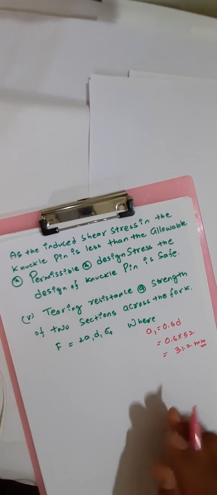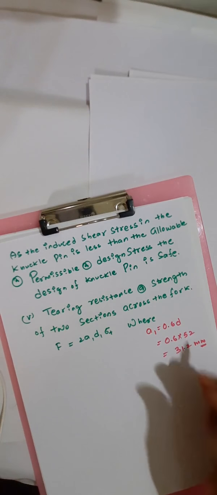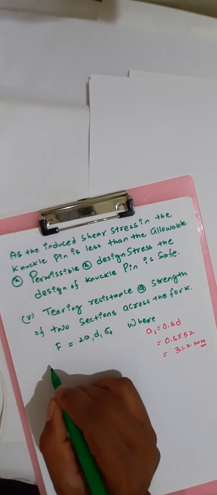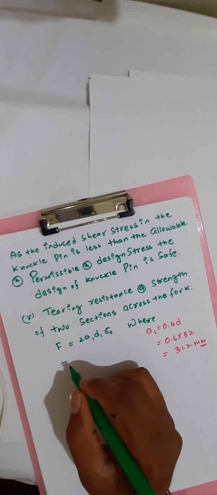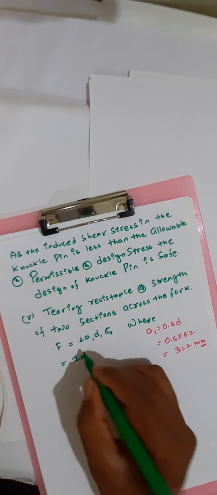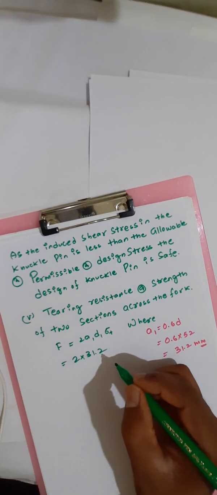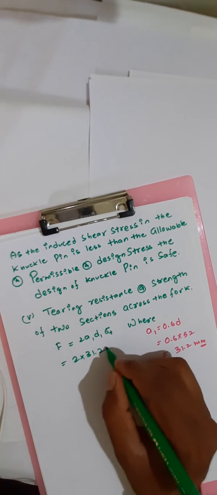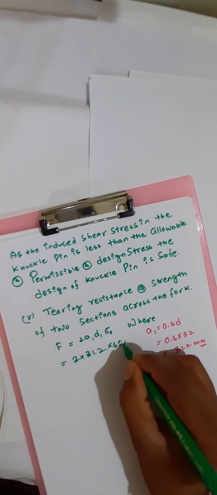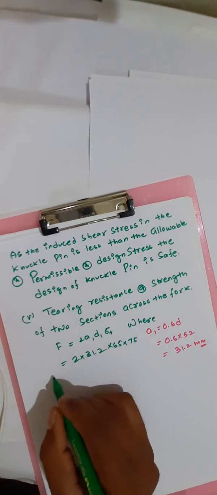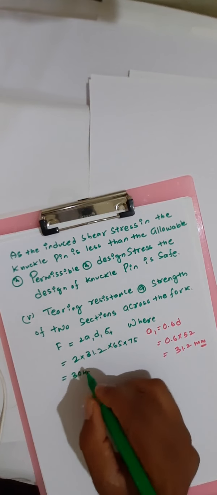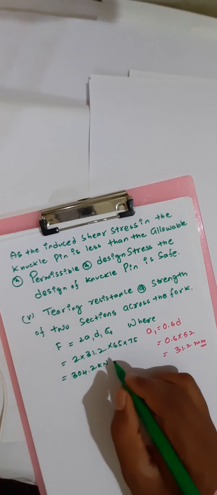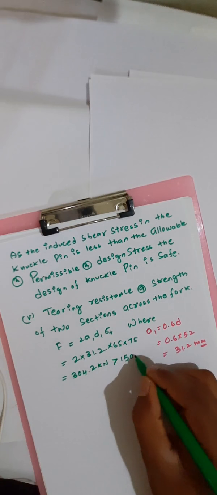So if we substitute all the values into this equation, we know the value of F, that is 150 into 10 to the power 3 Newtons, that is 2 into 31.2 into, we know the value of d1, that is 65. We know the value of sigma t, that is 75. So if you simplify this, we'll get 304.2 kilonewton, which is greater than 150 kilonewton.